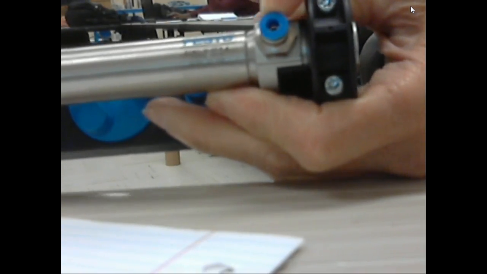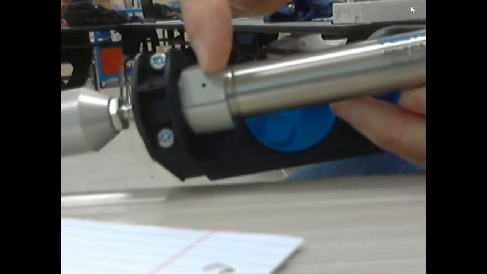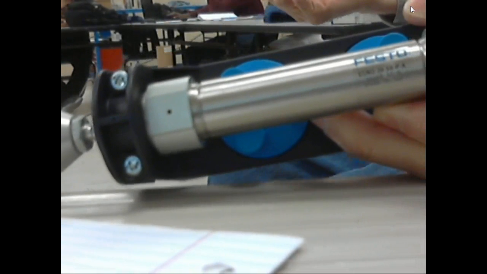So this is the exhaust. Here we got one port, and then we got this tiny hole right here. This is the exhaust for the cylinder. So we don't have to exhaust it through the valve. We can actually exhaust it through the cylinder. So using this valve wouldn't be necessary. All we need is a two position valve, and then just switch it over. We don't have to have a crisscross. That makes sense? And of course, this is spring return.